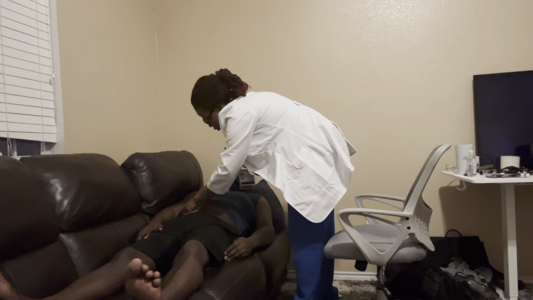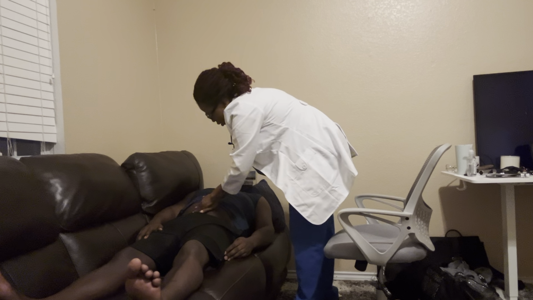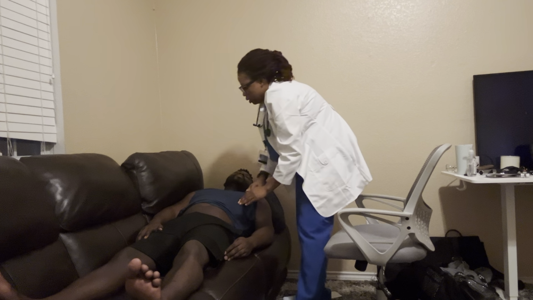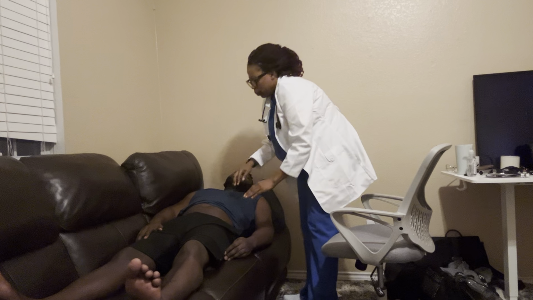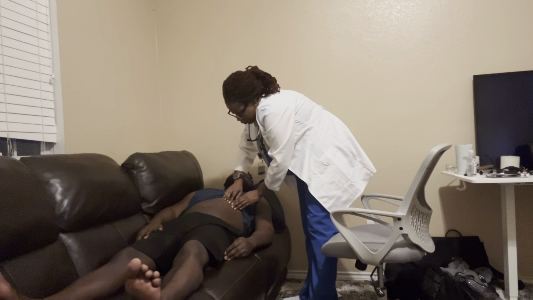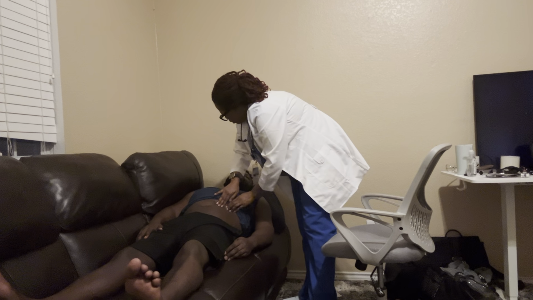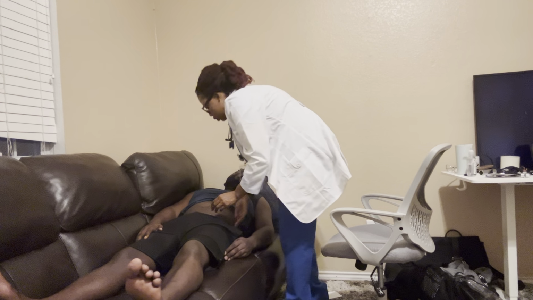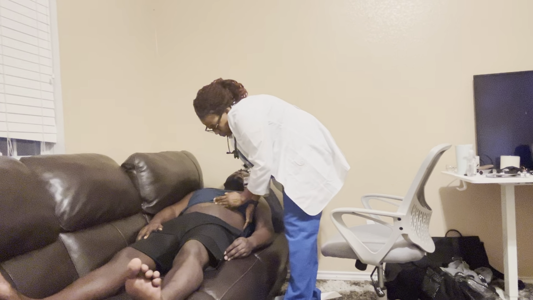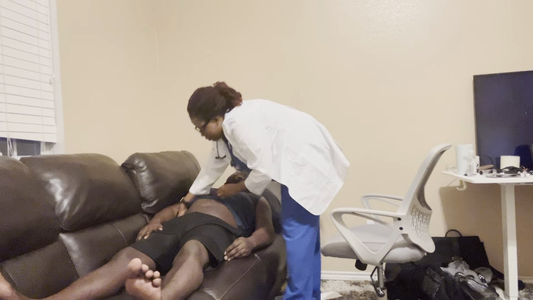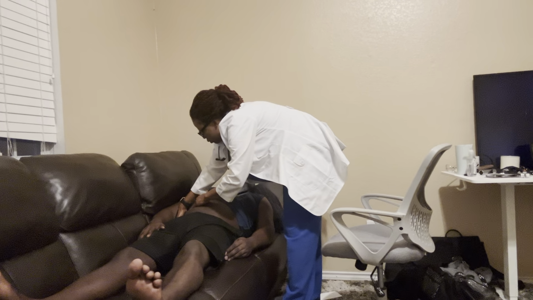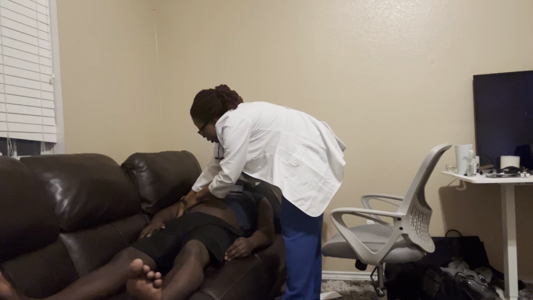Any pain? No pain. Okay, I'm going to go ahead and palpate the liver. Taking a deep breath. Any tenderness? No. No tenderness in the liver. Okay, I'm going to go ahead and palpate the spleen. Taking a deep breath. Any tenderness?